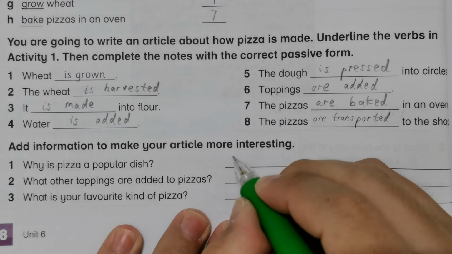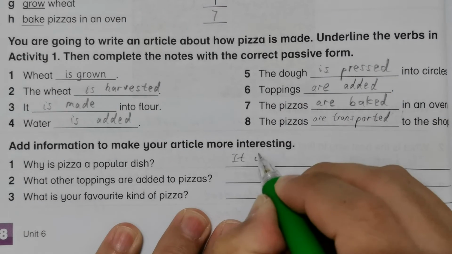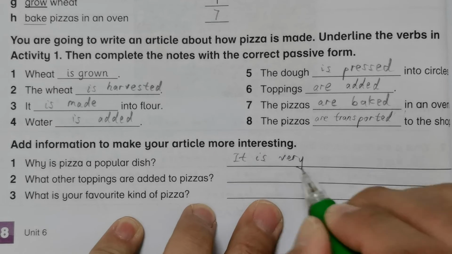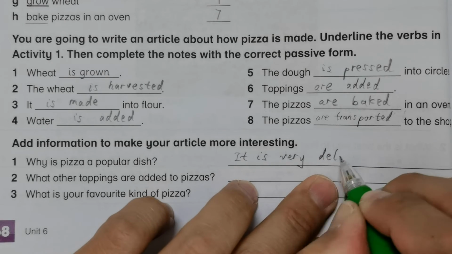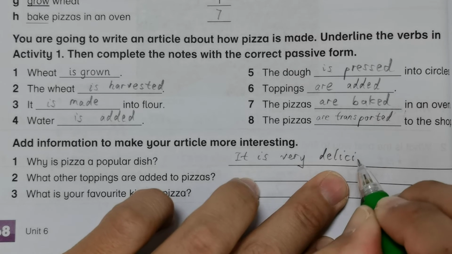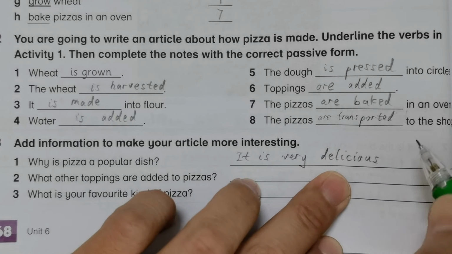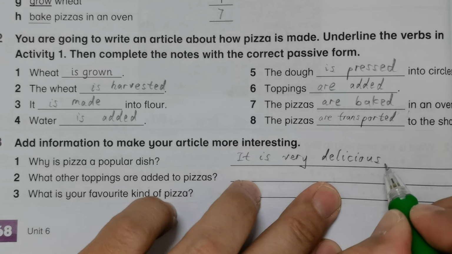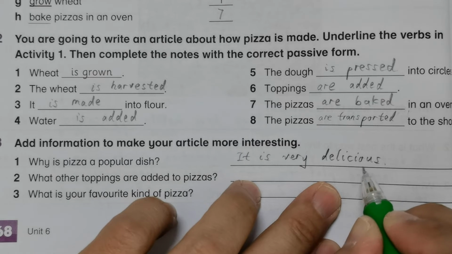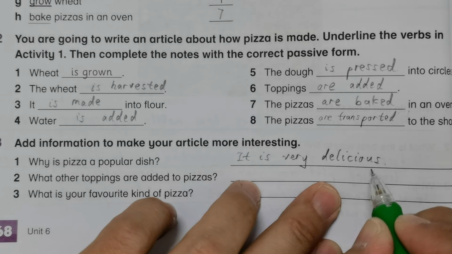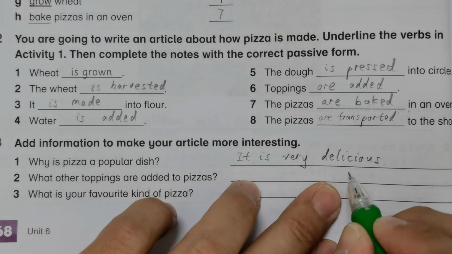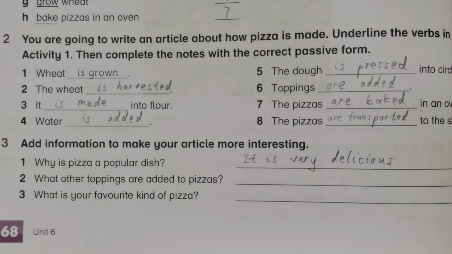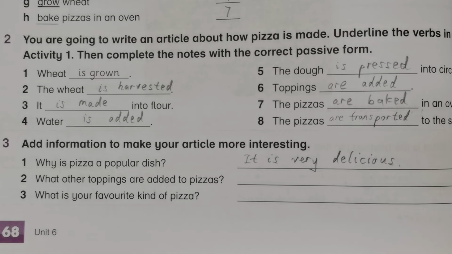So delicious, we have double I. So maybe many pupils, they will spell wrongly for this adjective here. So very delicious. And number 2, what are the toppings?